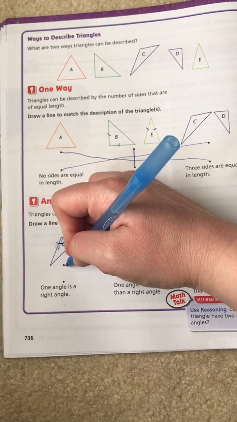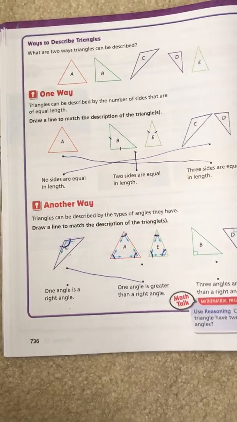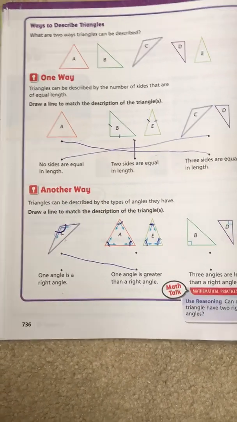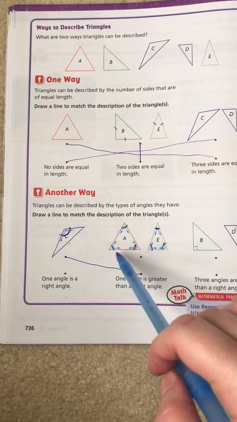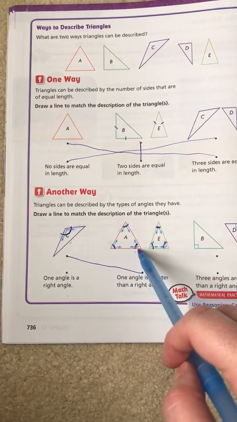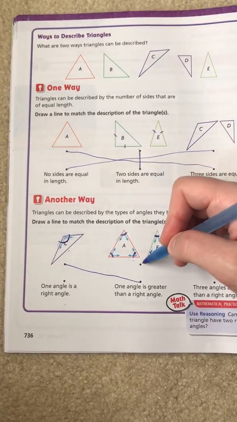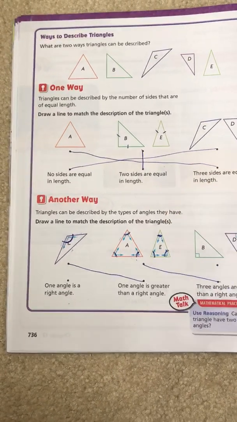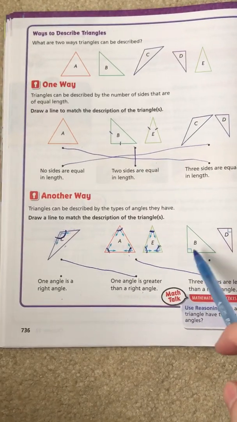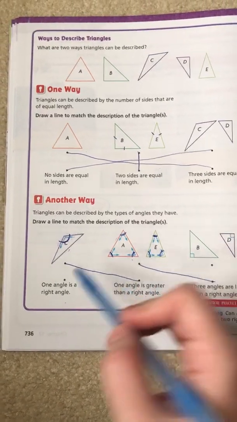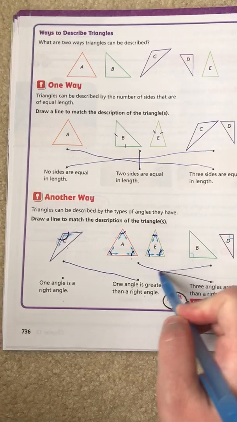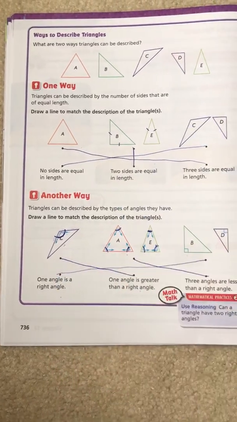So this one has one angle that is greater than a right angle. For these two, there are three angles and they're all the same. They are three angles that are less than a right angle. Okay? And then we said the squares show you that those are right angles. So these two have one angle that is a right angle.